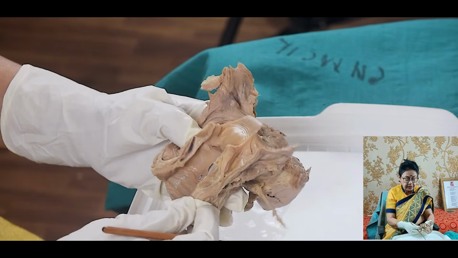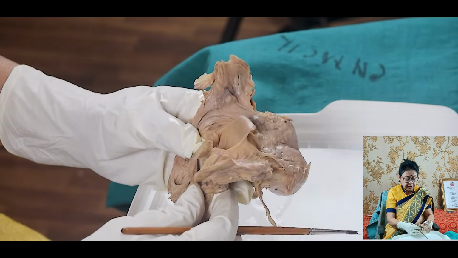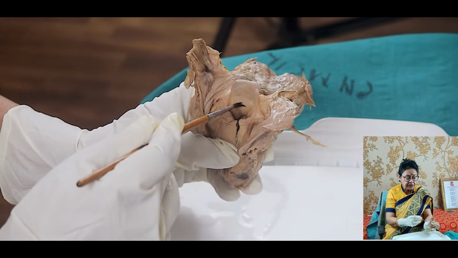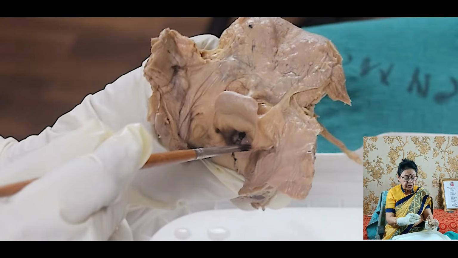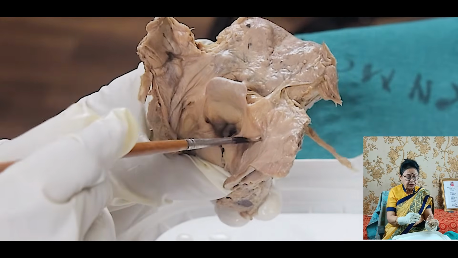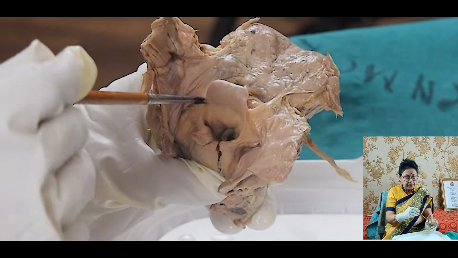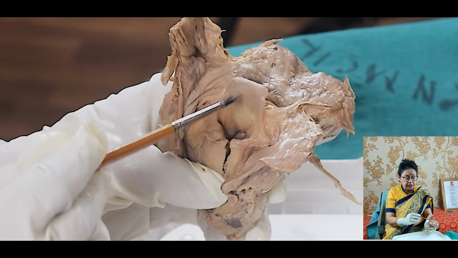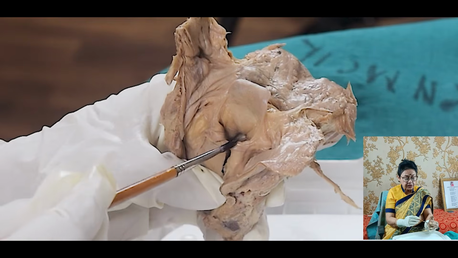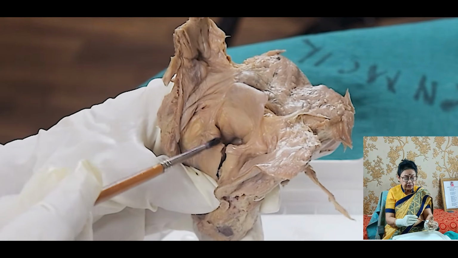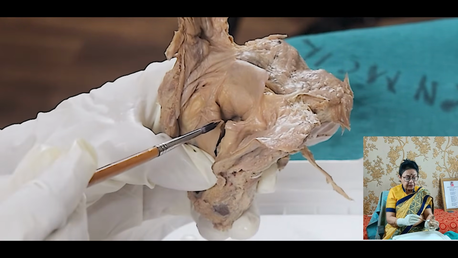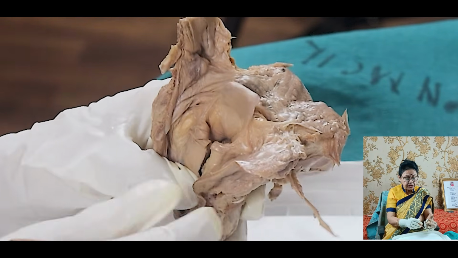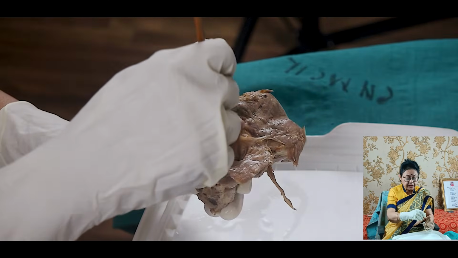Now another thing I will show you, if I close the larynx, then you will see there is a region. This region is known as the inlet of the larynx. From the nose, the air passes through the inlet of the larynx, and it is bounded in front by the epiglottis and on the side by the aryepiglottic fold. And you will see there is transverse arytenoideus here. So this is known as the inlet of the larynx.